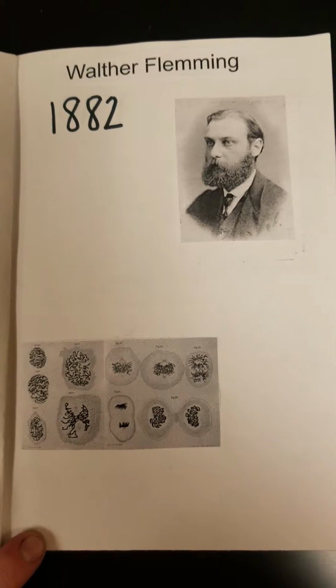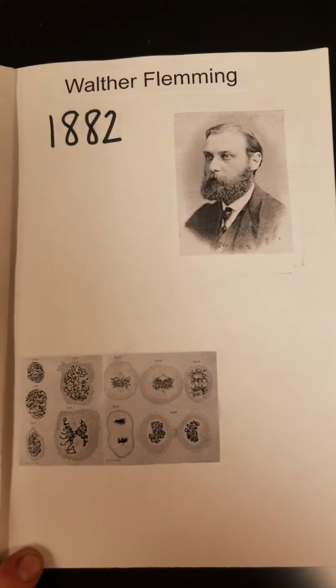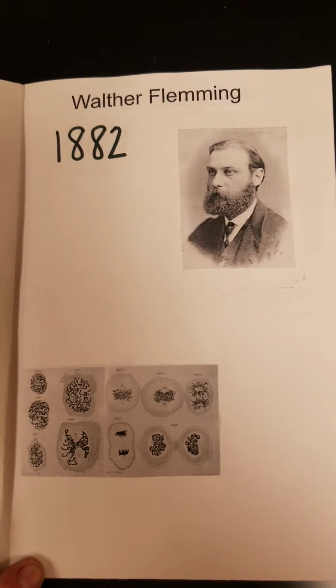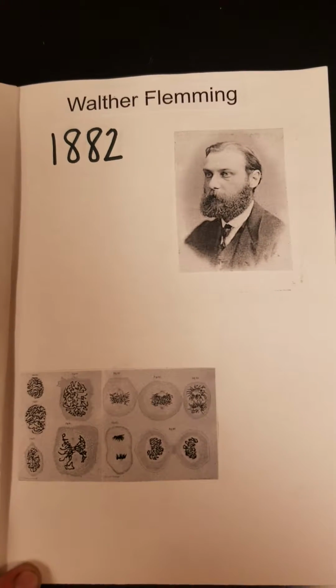In 1882, Walther Fleming discovered the substance called chromatin within DNA. He noticed during cell division that the substance separates into thread-like strings, which later became known as chromosomes.